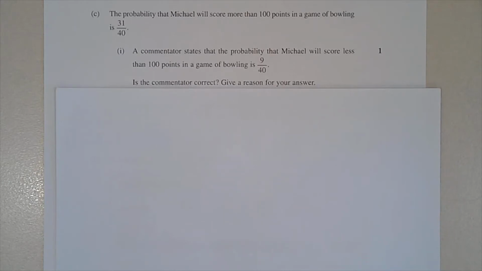Question 26c. The probability that Michael will score more than 100 points in a game of bowling is 31 over 40. So part 1. A commentator states that the probability that Michael will score less than 100 points in a game of bowling is 9 over 40. Is the commentator correct? Give a reason for your answer.